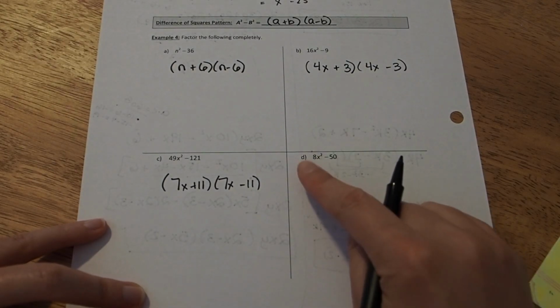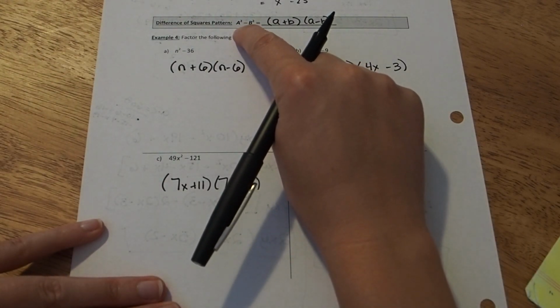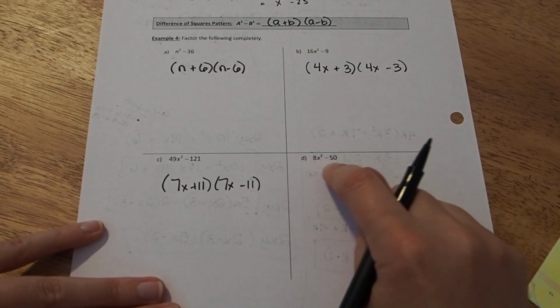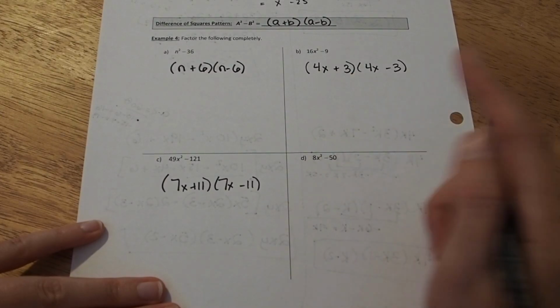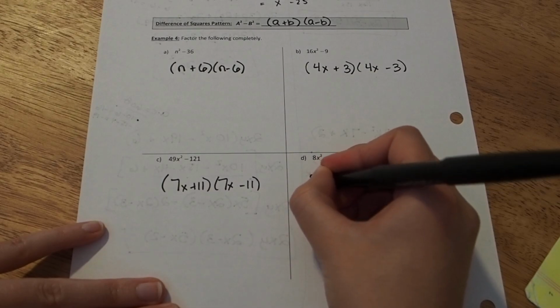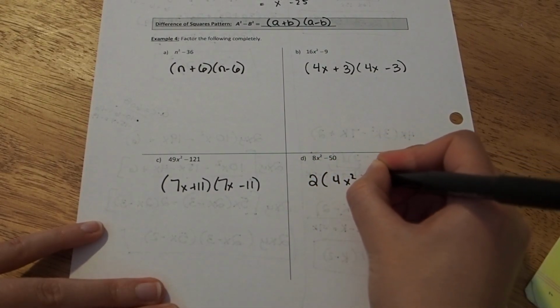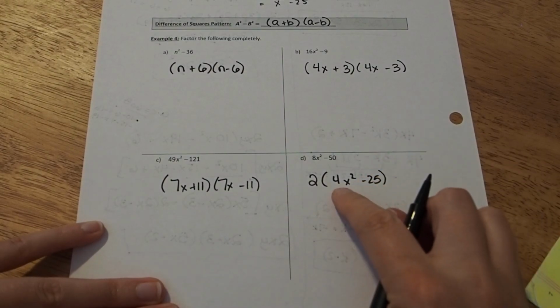In the last one, 8 and 50 aren't perfect squares, so we're in trouble. We can't use the difference of squares pattern yet, but notice they have a GCF, a factor in common, so we can factor out 2. So we factor out 2, that's going to give you 2 times 4x squared minus 25. Then you've got a difference of squares.